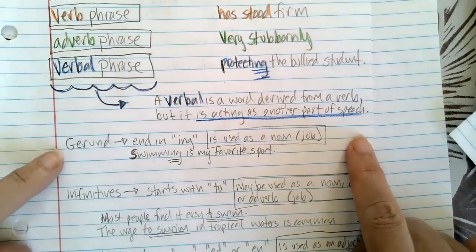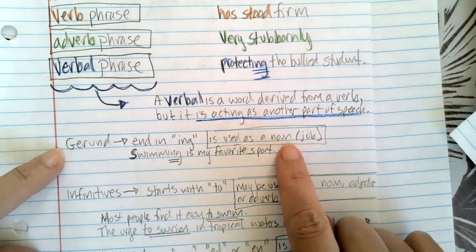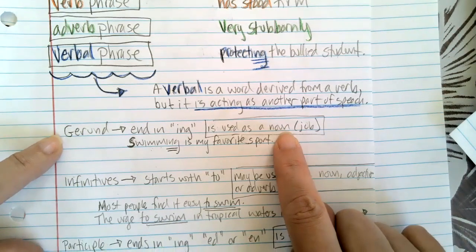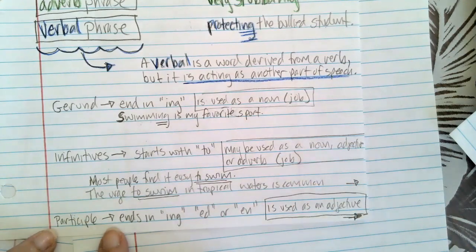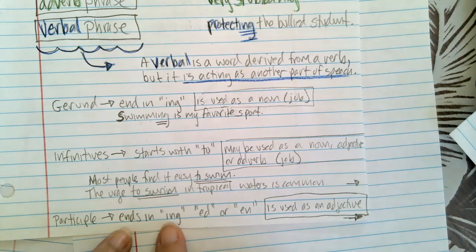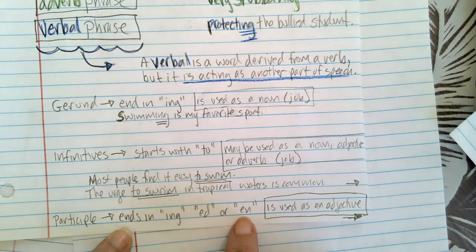So we've already talked about the gerunds, and their job is to be like a noun, okay? A thing in the sentence. And we've talked about infinitives, and now we're talking about participles. Participles are going to end in ing, ed, or en, and the way we can determine which one they are is if we can think about past and present.